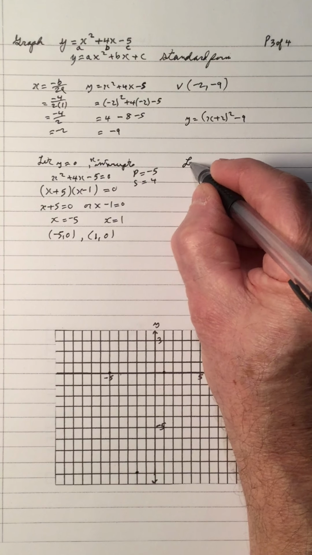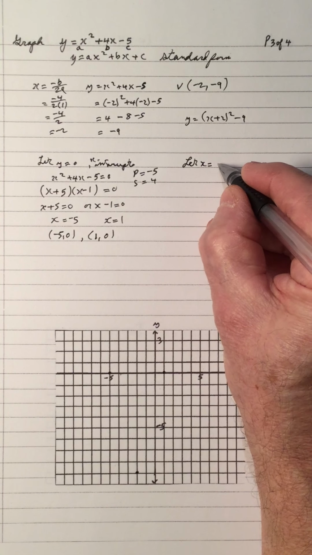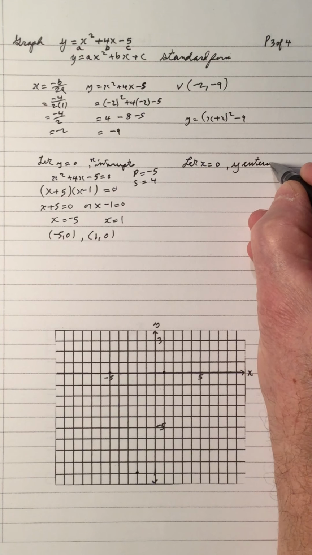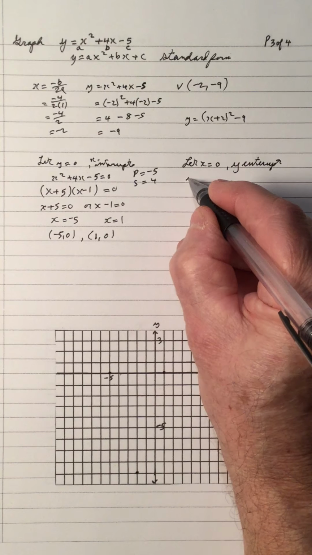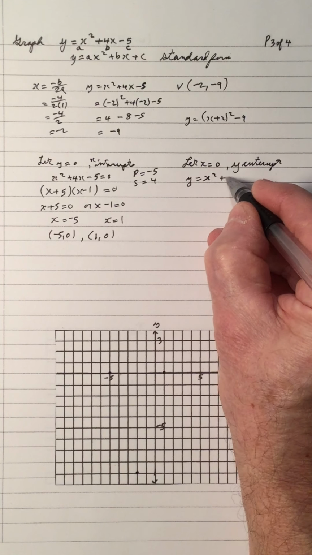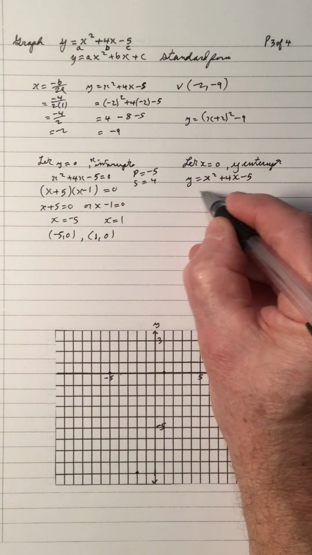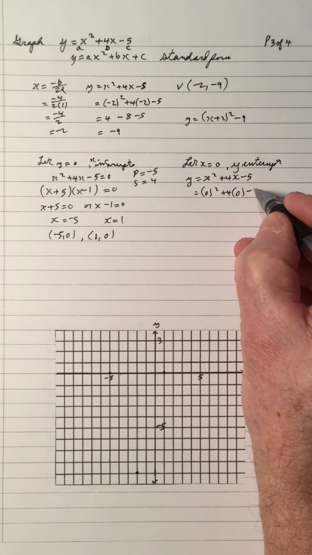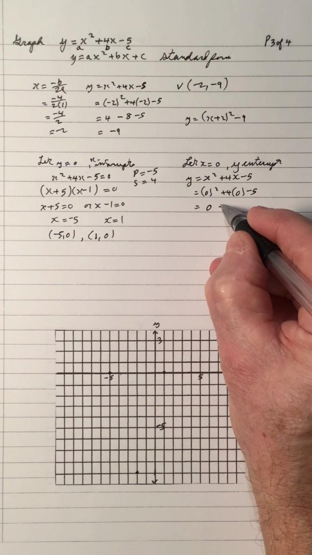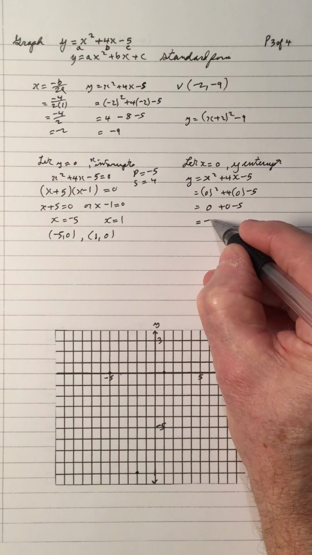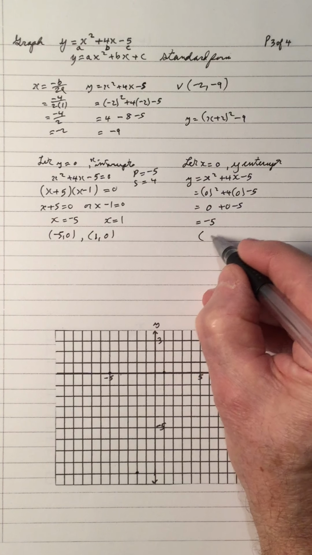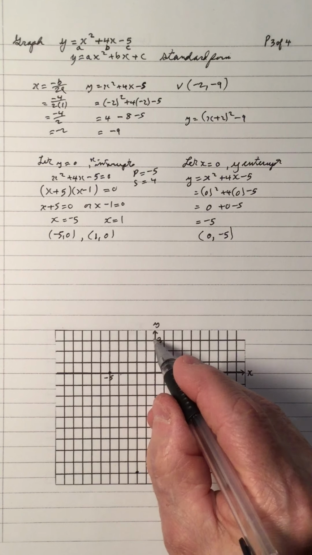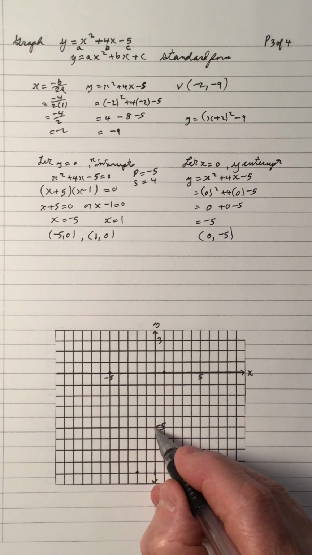Let's look at letting x equal 0. If I let x equal 0, then I'll get the y-intercept of the graph. So I let x equal 0 in the equation. I'll write down the equation so you can see what I'm doing. I'm subbing 0 in for x. That gives me a 0 and a 0 minus 5. So I have a y-intercept. X is 0, y is -5. X is 0, which is right here, and y is -5 here.